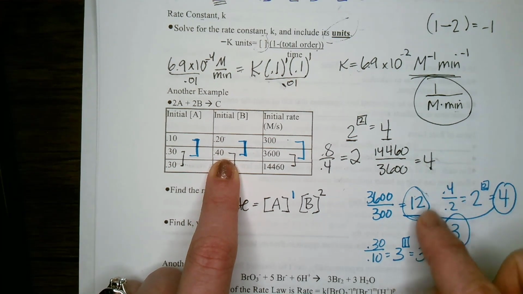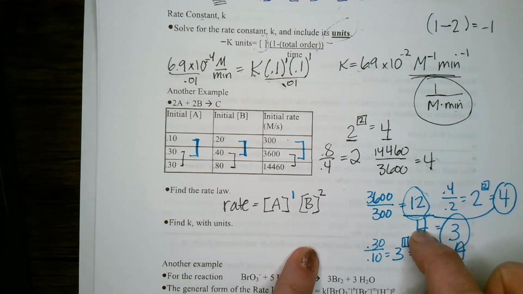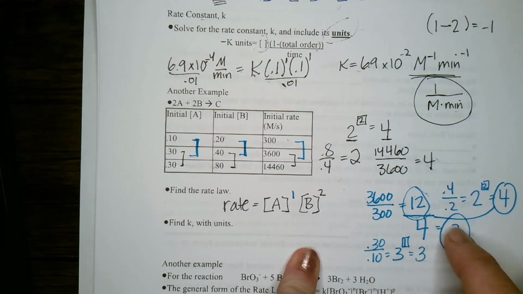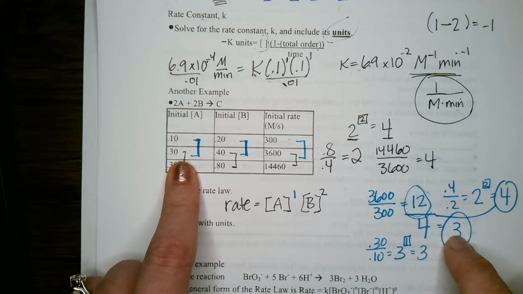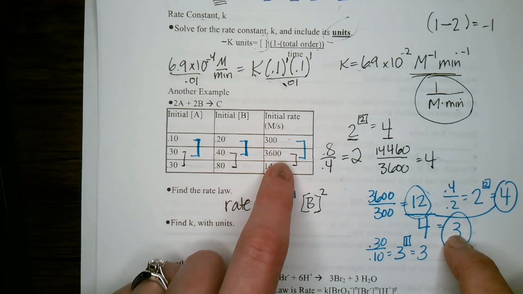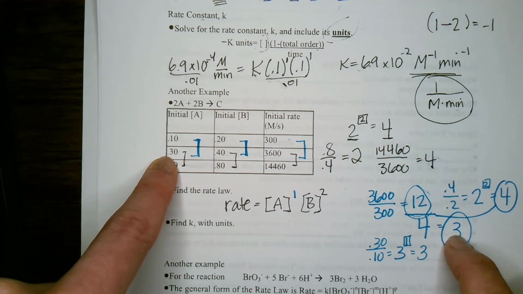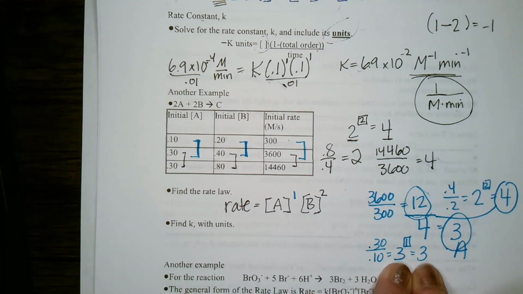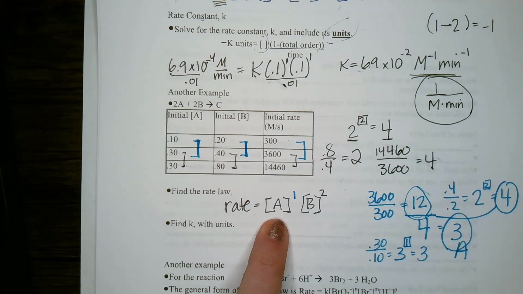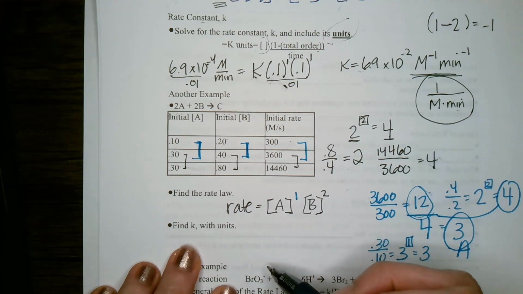We know that its concentration doubles, that its rate is quadruple. So we factored out 4. We factored B out of the equation to get 3, which is telling us that A's rate tripled when its concentration tripled. So therefore, that's got to be an order of 1 with respect to A.